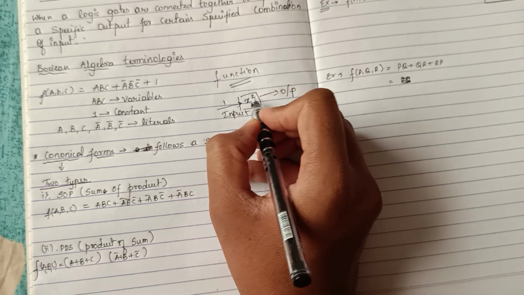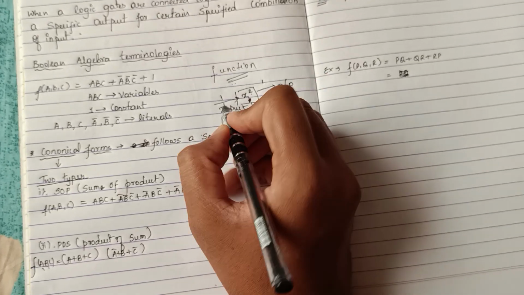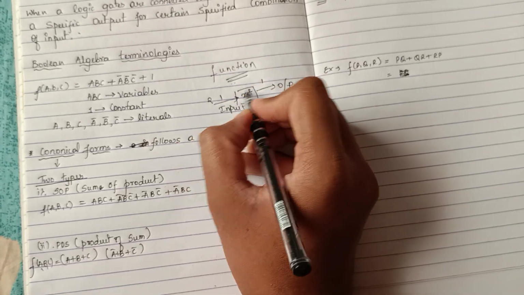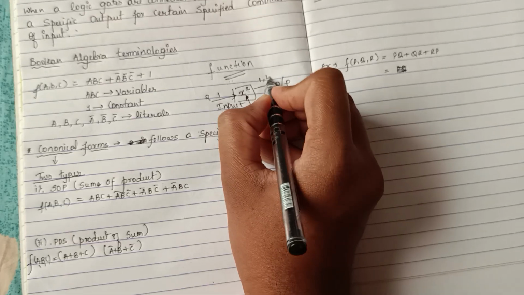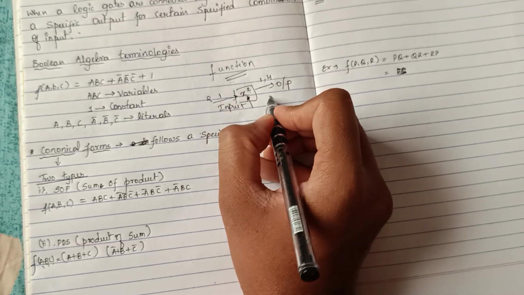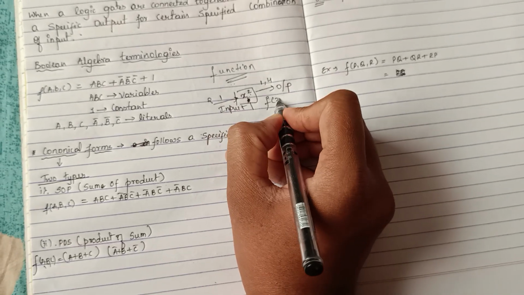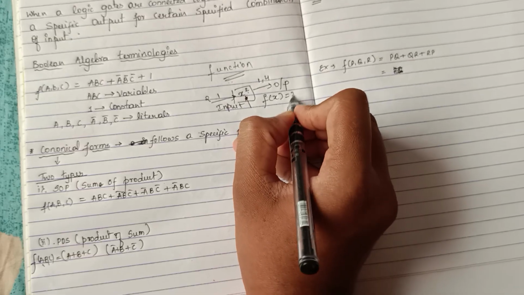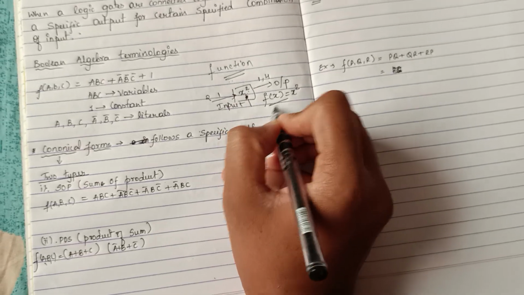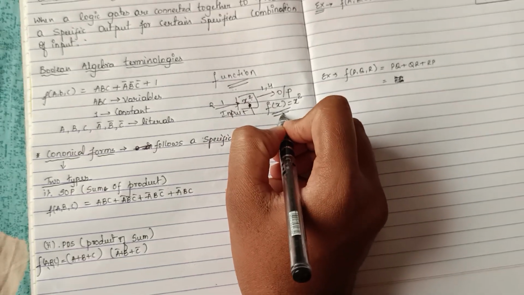If you put 1, what do you get? You will get 1 itself. If you put 2, what do you get? You will get 4. So this is the function. So f of x is equal to x square. This is what the function means.